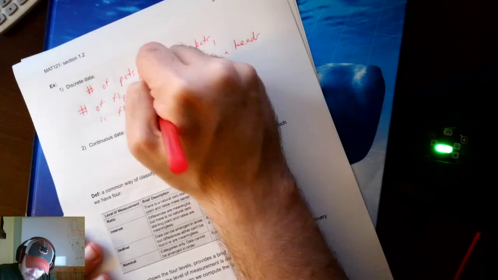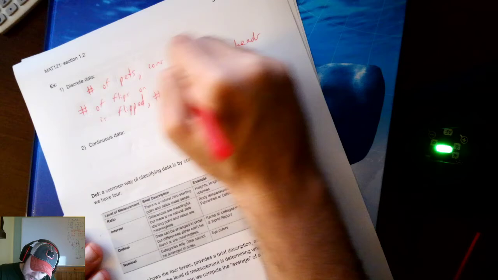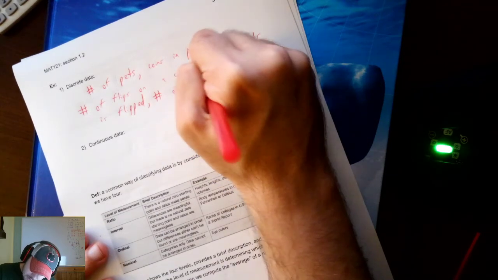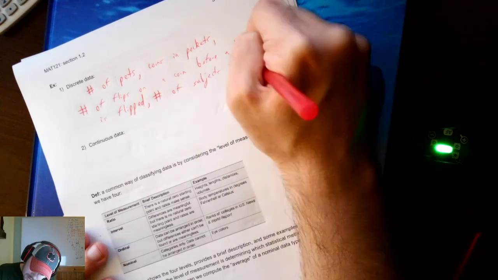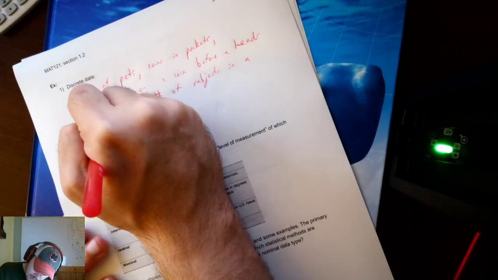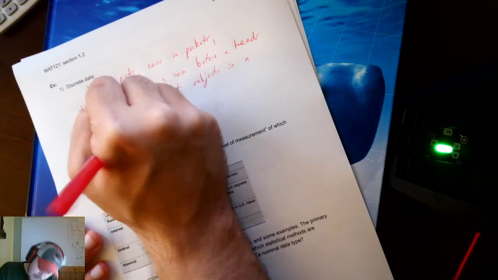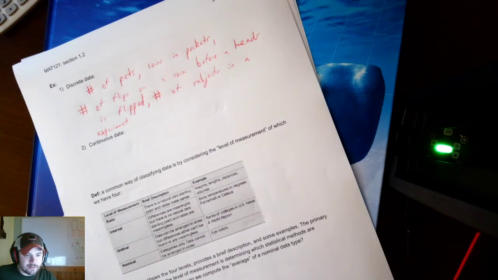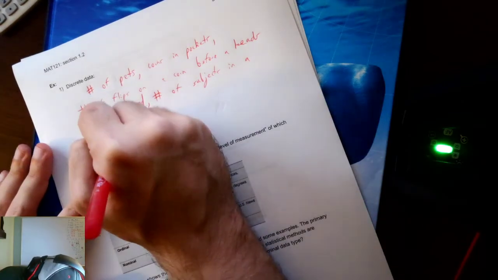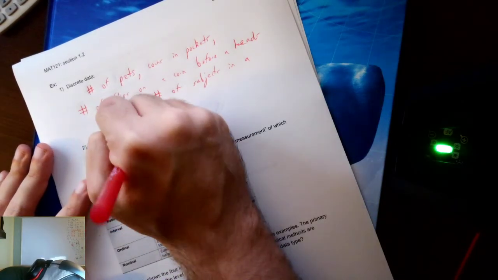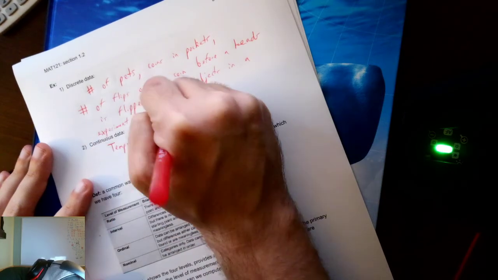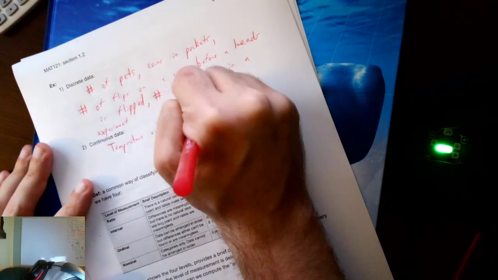Last example might be number of subjects in an experiment. Maybe we've got some number of subjects in an experiment, right? Whereas continuous data, how would continuous data look? Well, maybe we look at temperature on a thermometer.